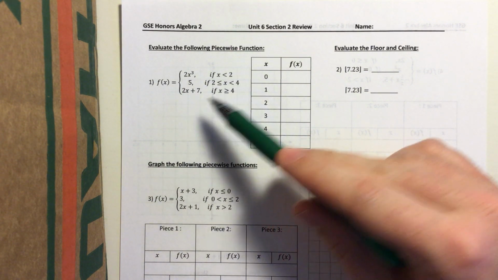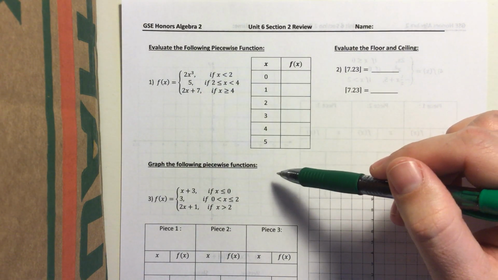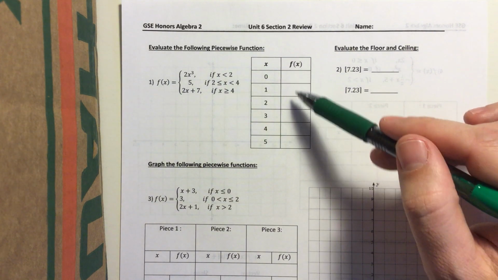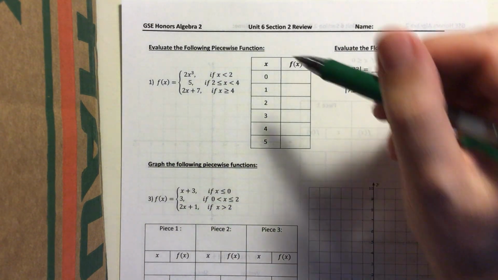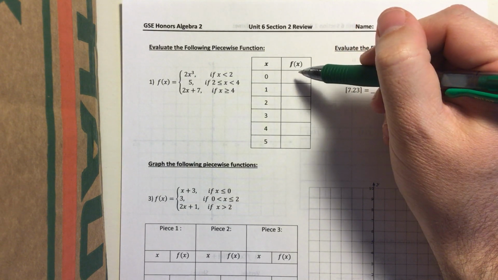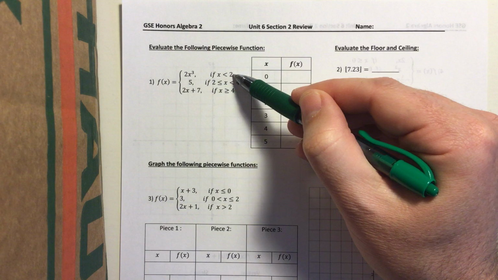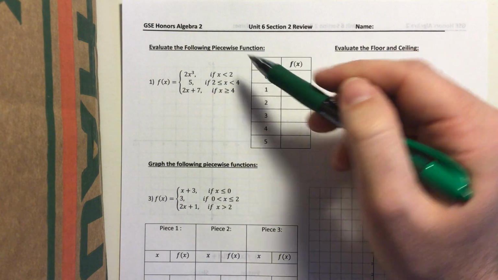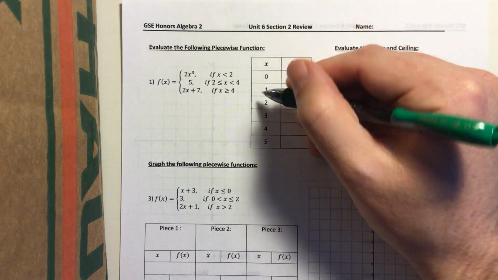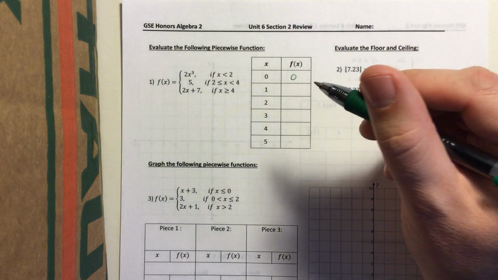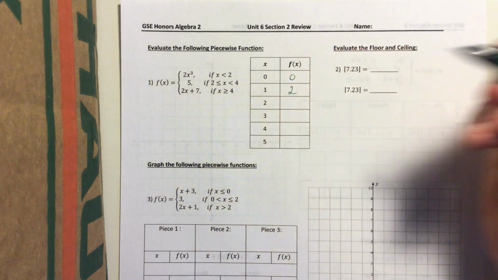So the first question is just evaluating this piecewise function at different x values. We're not graphing it, we're just finding the y value at all these x values. So when x is 0, what is f of x? Well, we want to use the top one, but that's for x values less than 2. And 0 is less than 2, so I'll plug 0 in, and 2 times 0 cubed is 0. 1 is also less than 2, so I'm going to plug 1 into this top function.